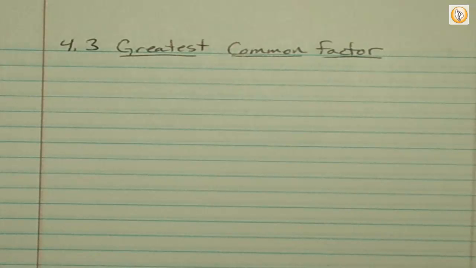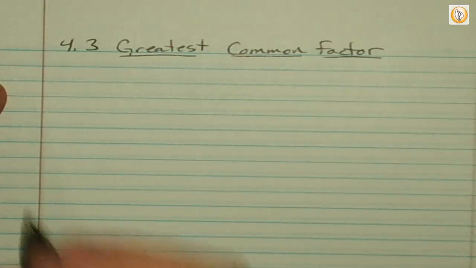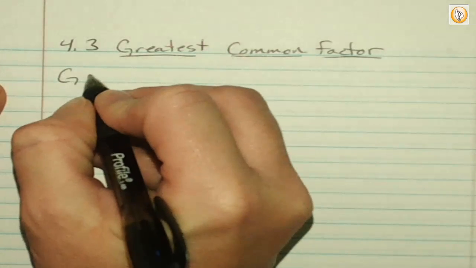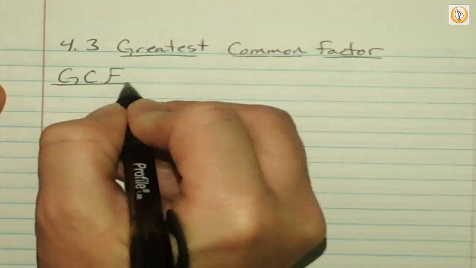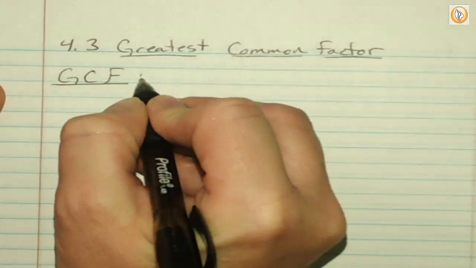Okay, yesterday y'all did the factor tree. Y'all know how to do factors, y'all learned how to do multiples, you know how to find the prime factors. So you need to take all of that you learned in the last couple of days and apply it to the greatest common factor. So for example, GCF, we're going to abbreviate it as GCF, greatest common factor.